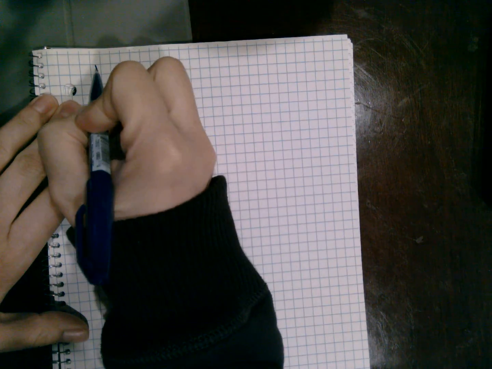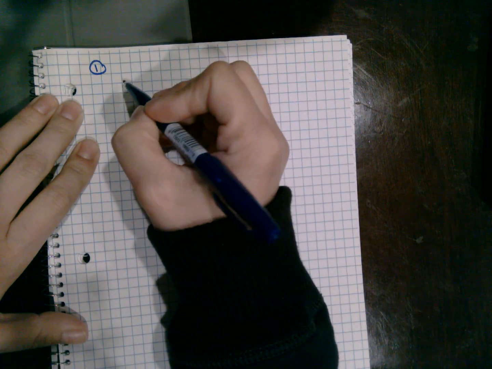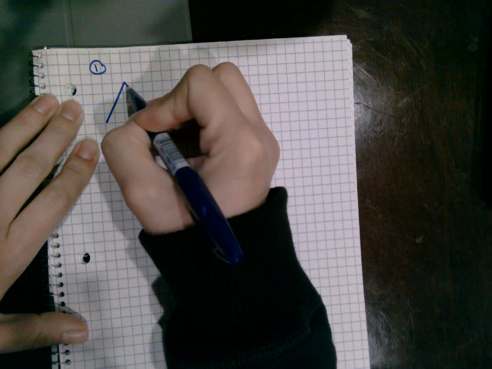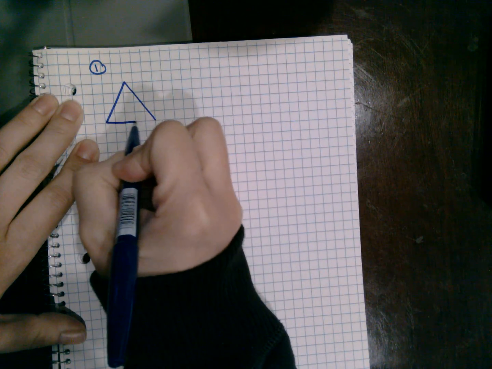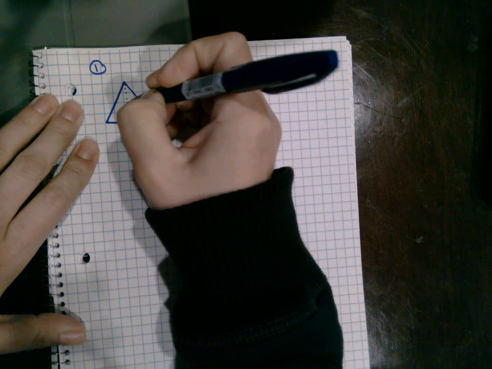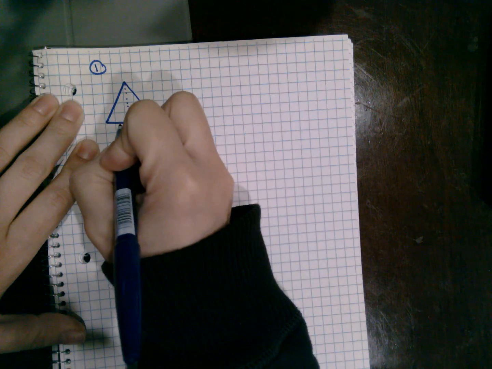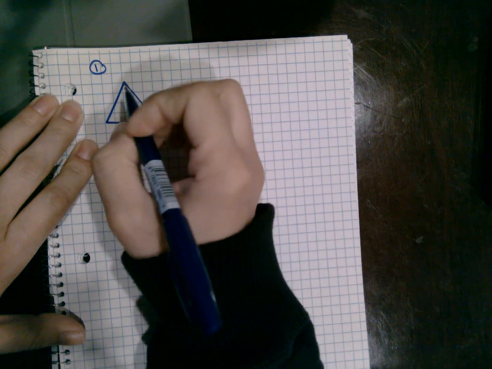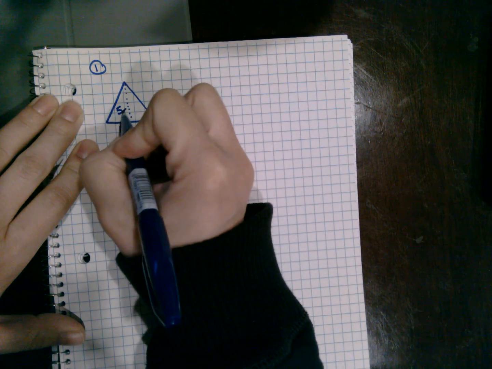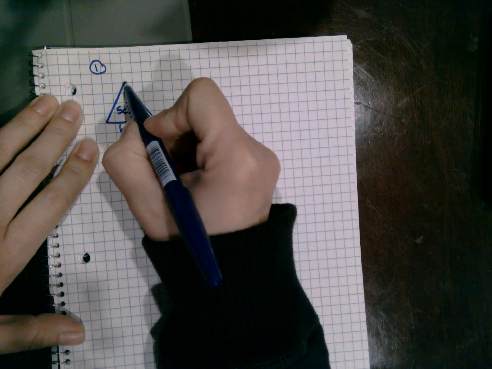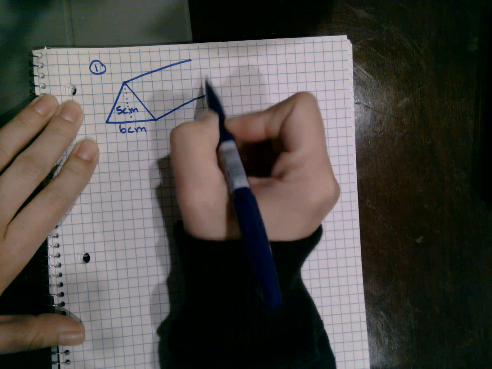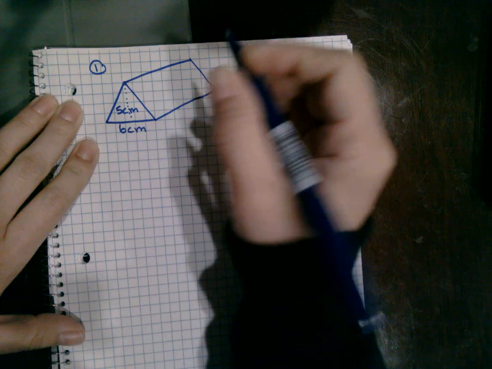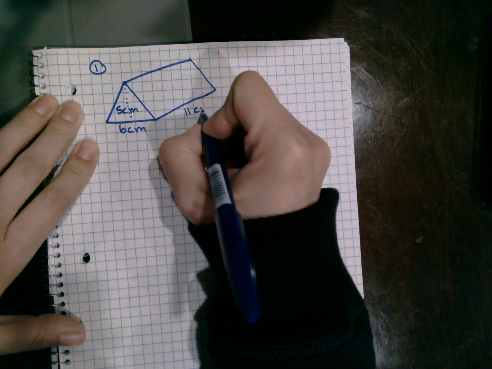Okay, time for some practice problems. So number 1, draw a triangle. 6 centimeters, 5 centimeters, 11 centimeters.